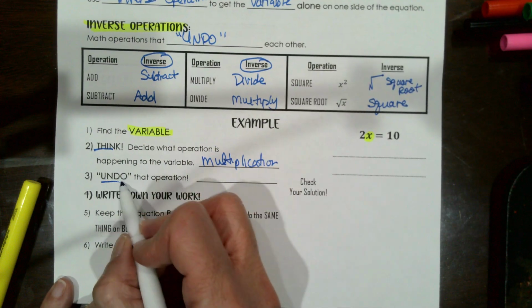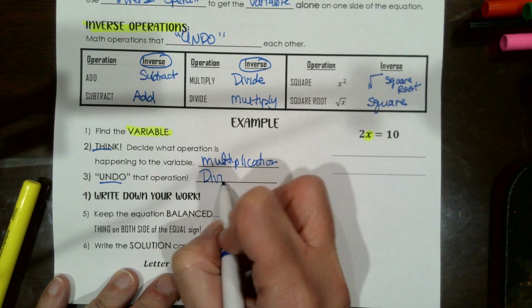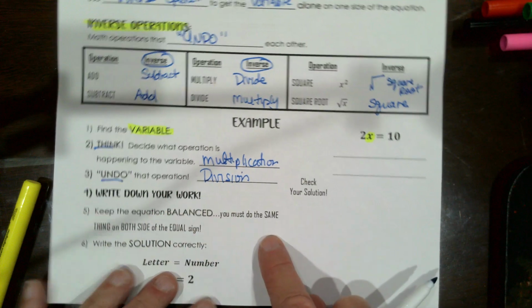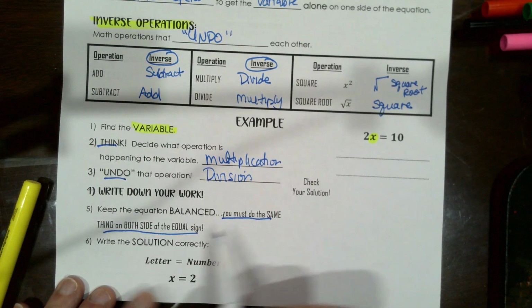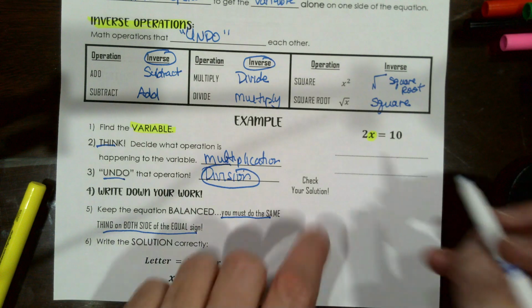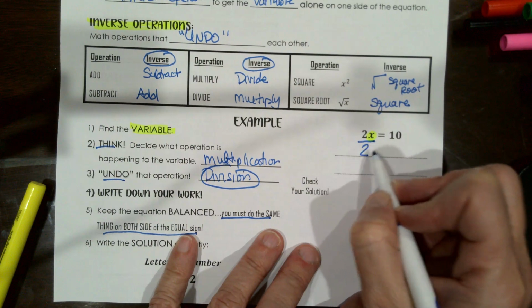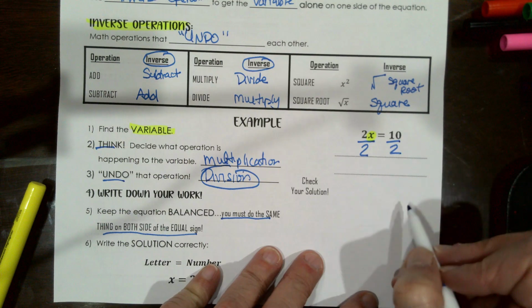And so to undo that, the inverse of multiplication is division. All right, now, whatever we do to one side, you must do the same thing on both sides of the equal sign. So we're going to use division to undo this multiplication. And the way we do that in algebra is we use a fraction bar. So we have to divide this by 2, fraction bar, which means we have to come to the other side, also draw a fraction bar, and put a 2 under it.